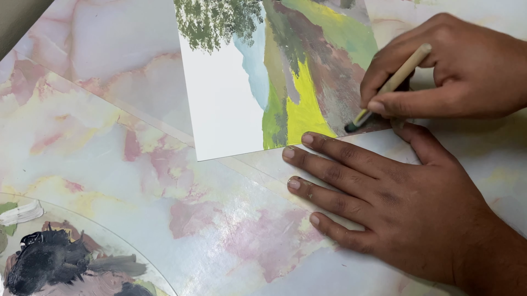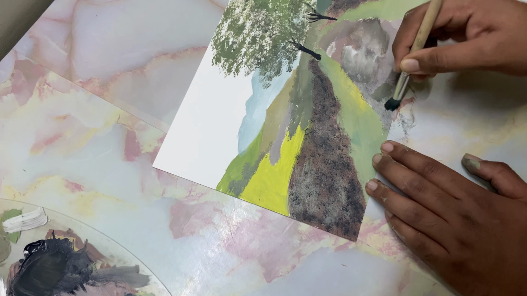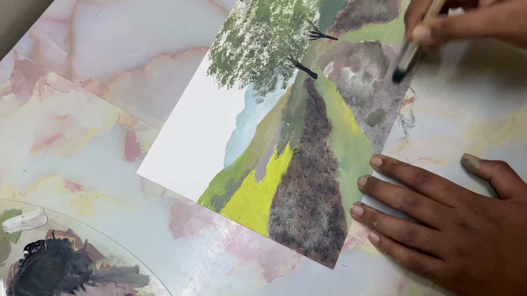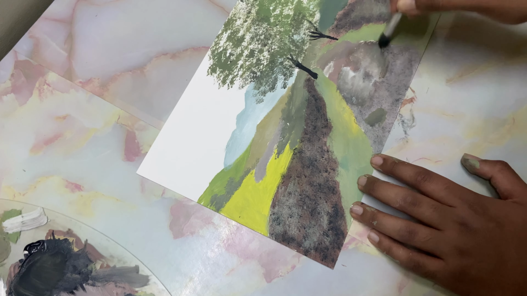Now let's go ahead and apply that texture to this path over here. Penetrate into the puddle. Load in more paint, and I'm just using this brush at a certain angle so that I get fine textures of stones, mud, sand, everything on the path. Okay, something like that. And I want it to be slightly darker near the puddle.